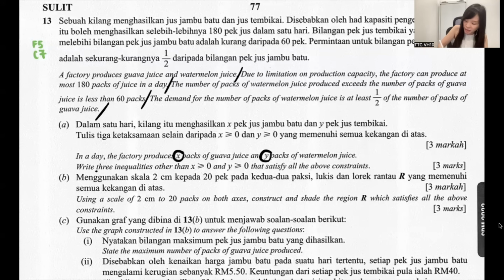Right. 3 inequalities. Inequalities means your equation has a bigger or smaller sign, okay? Write 3 inequalities other than x bigger than 0, y bigger than 0, that satisfy all the above constraints. 3 marks. One mark each, okay?